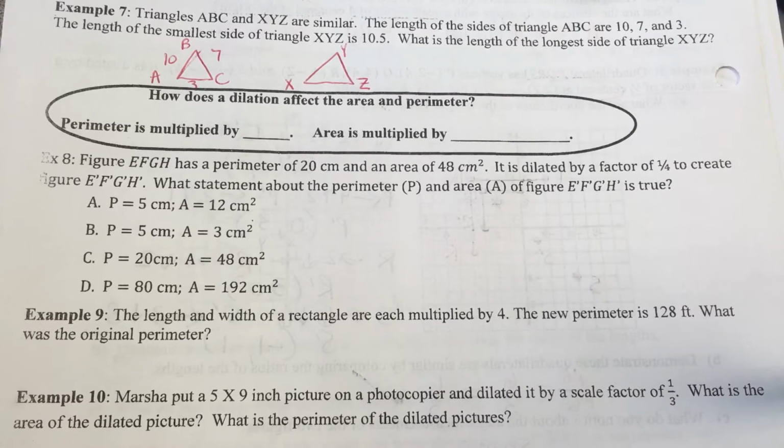Because they said it's the smallest, okay? These two triangles are similar. Which one of these was the smallest? The bottom, okay? So then this has to be the smallest too, okay? 10.5.